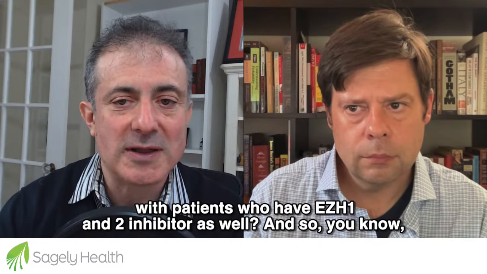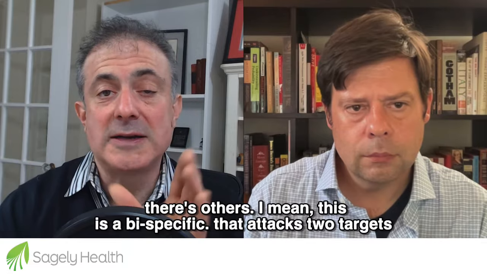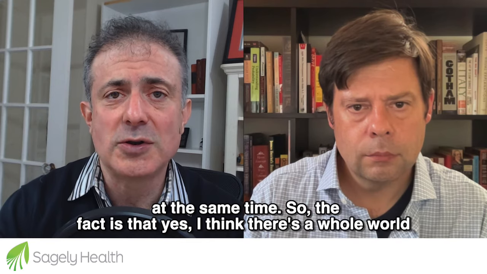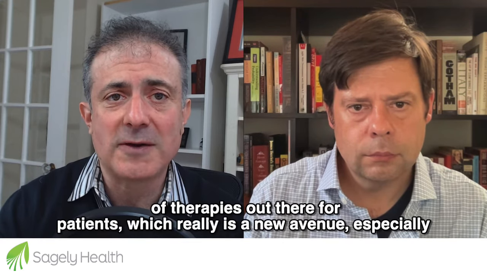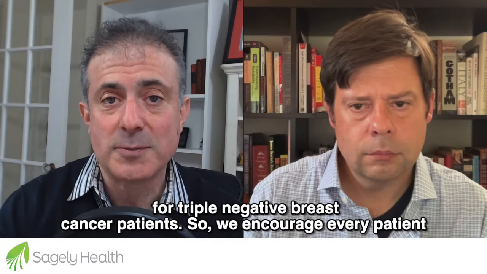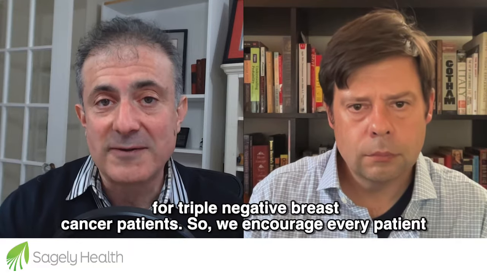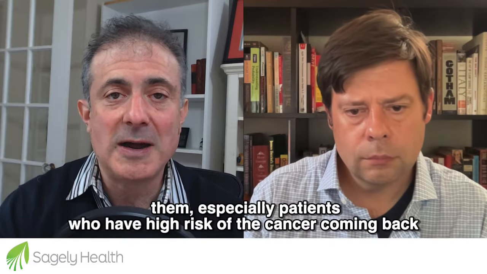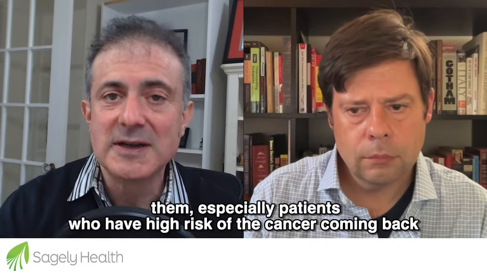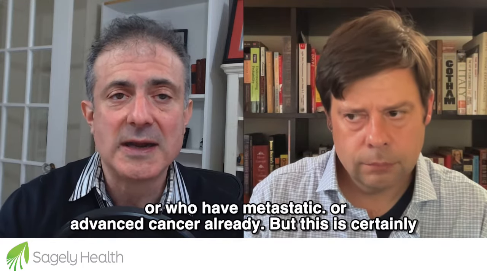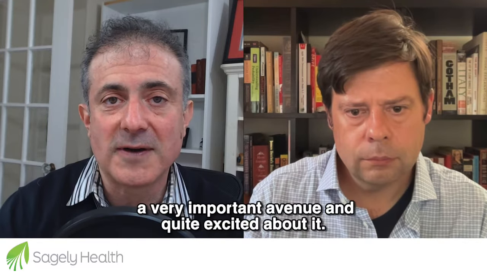This is a bispecific that attacks two targets at the same time. So the fact is that yes, I think there's a whole world of therapies out there for patients, which really is a new avenue, especially for triple negative breast cancer patients. So we encourage every patient at every step to check and see what clinical trials might be right for them, especially patients who have high risk of the cancer coming back or who have metastatic or advanced cancer already. But this is certainly a very important avenue, and quite exciting.